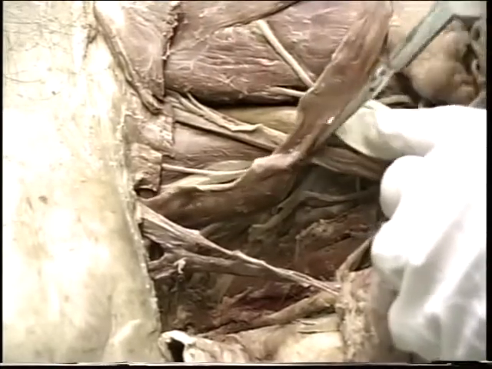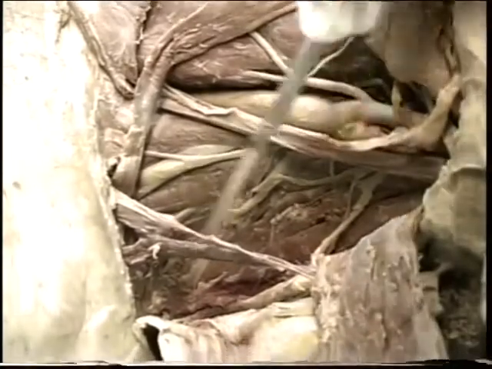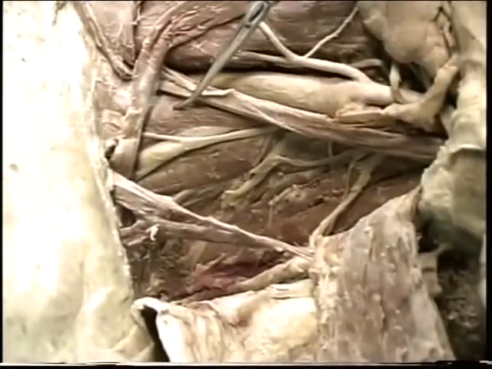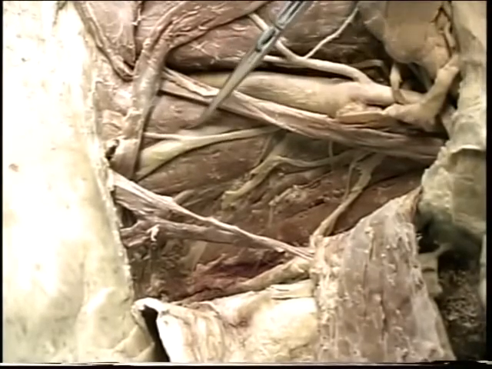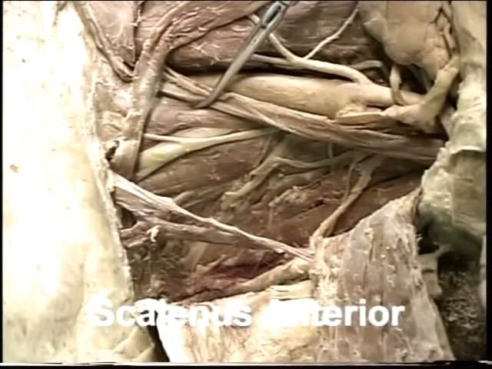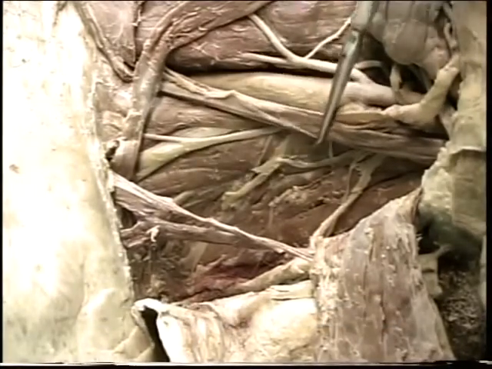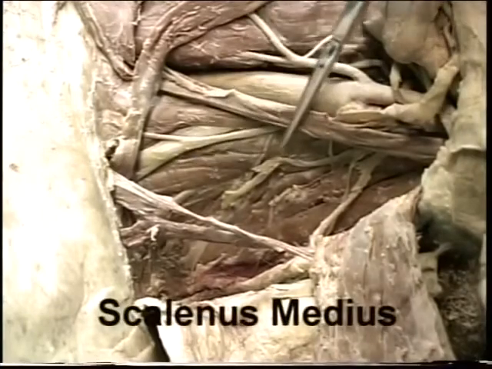Let's look at the floor of this posterior triangle. The muscle which I am pointing to here is your scalenus anterior muscle. The second muscle which I am pointing to here is your scalenus medius muscle.